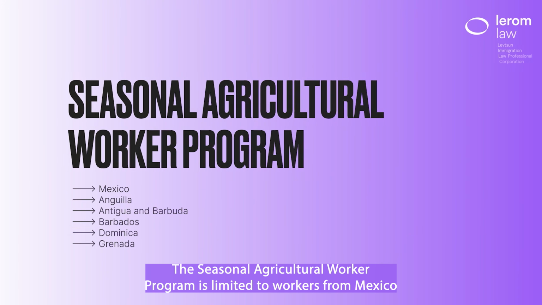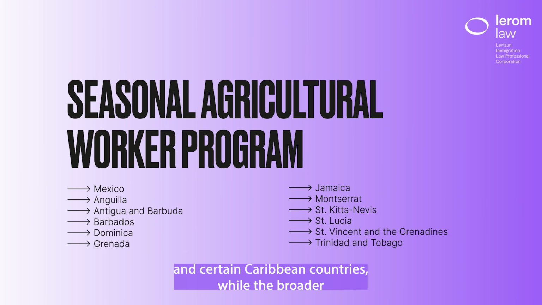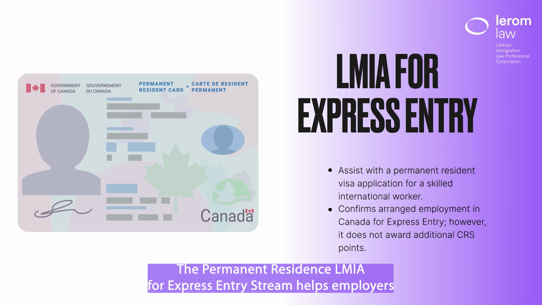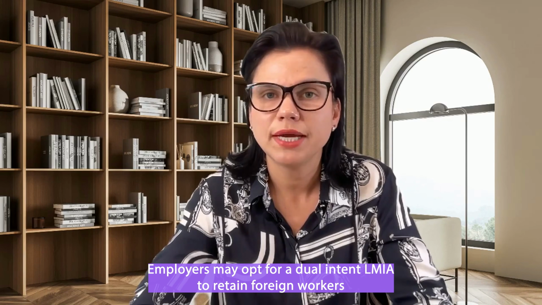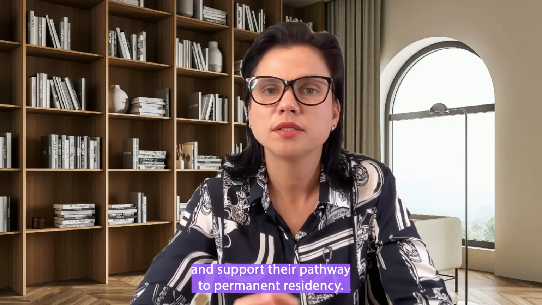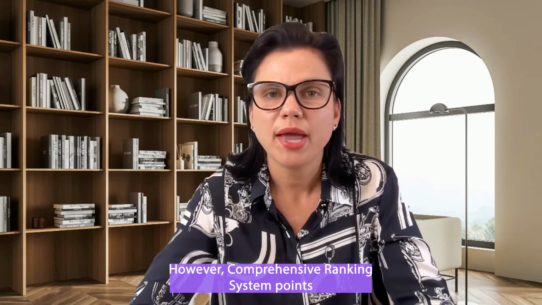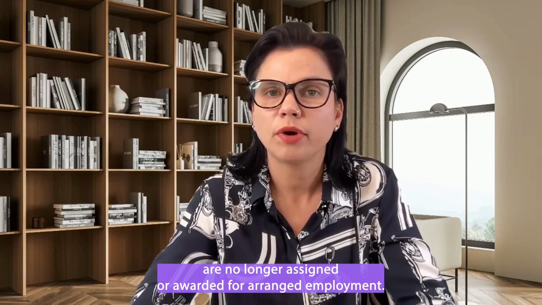The seasonal agricultural worker program is limited to workers from Mexico and certain Caribbean countries, while the broader agricultural stream is open to all foreign nationals. The permanent residence LMIA for Express Entry stream helps employers assist temporary foreign workers in obtaining Canadian permanent residence. Employers may opt for a dual intent LMIA to retain foreign workers and support their pathway to permanent residency. However, Comprehensive Ranking System points are no longer assigned or awarded for arranged employment.